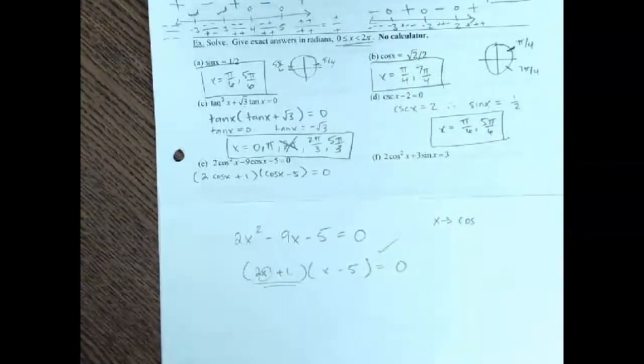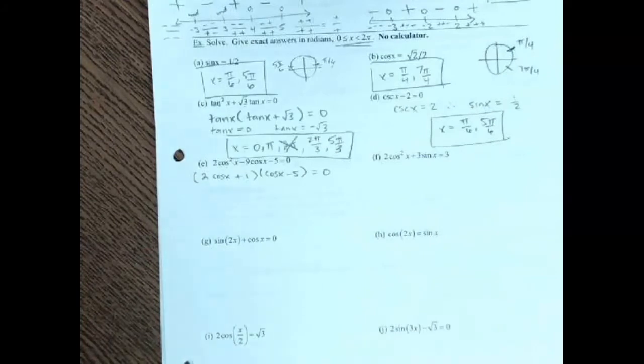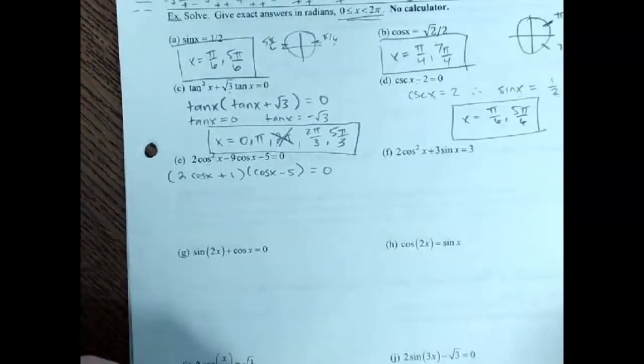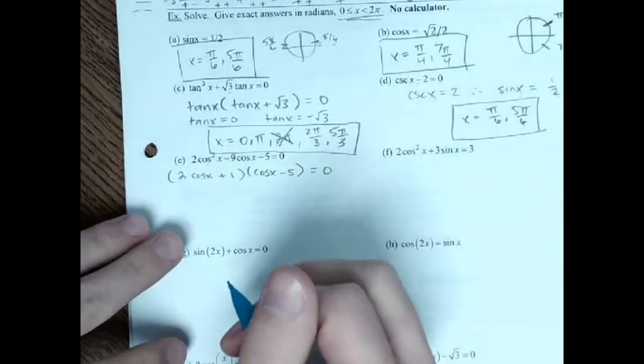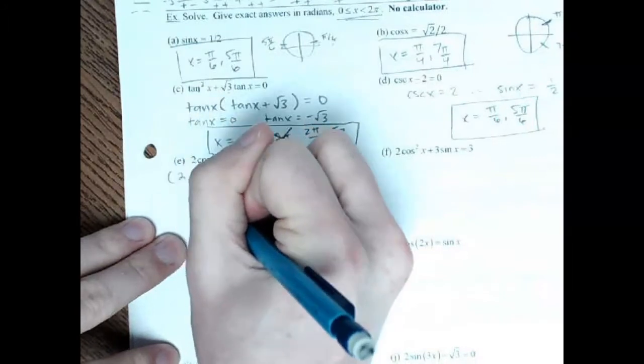Okay, so just be cognizant of that. If you need to switch it over to x's to help you factor, that's perfectly fine. Just remember, you're not really dealing with just x's. You need to switch it back to cosines. Okay, next you would just set each factor equal to 0 and then solve it.